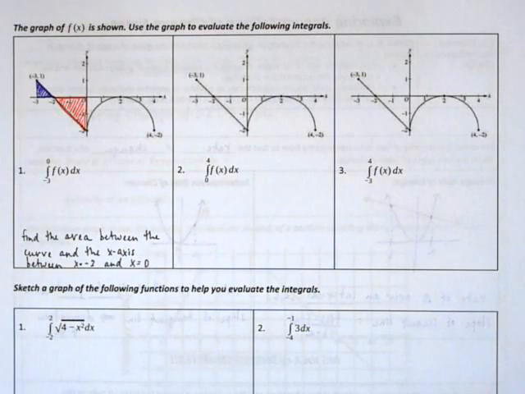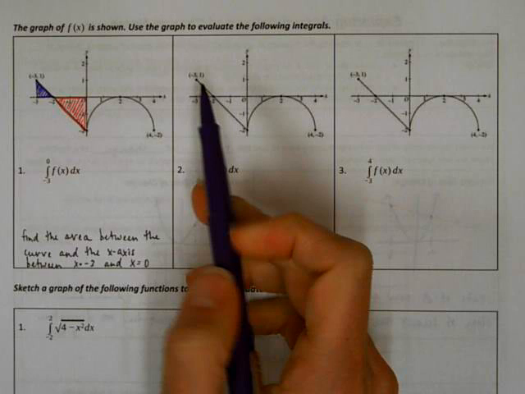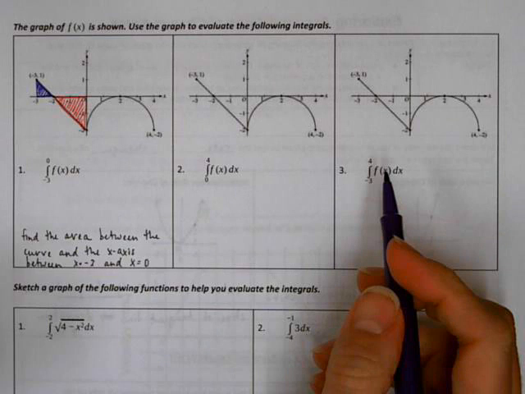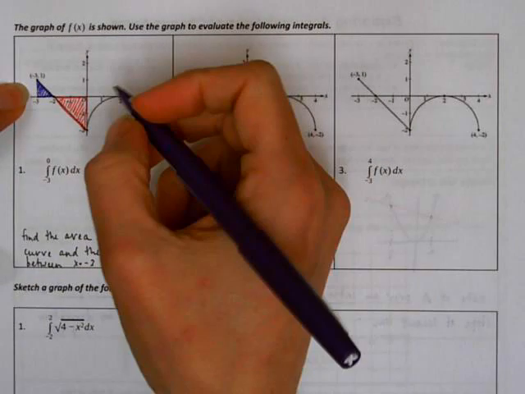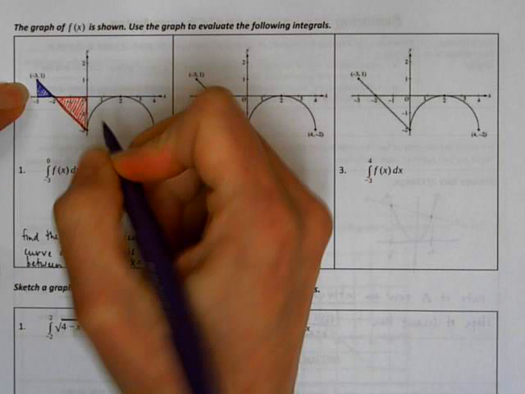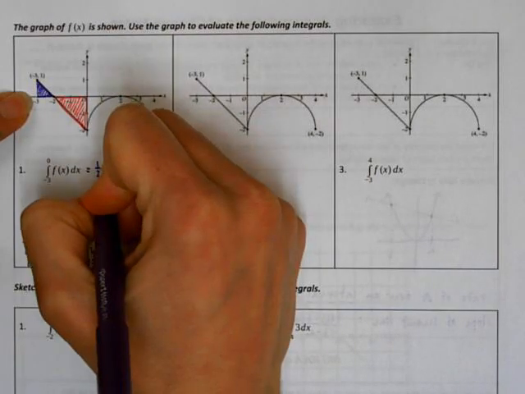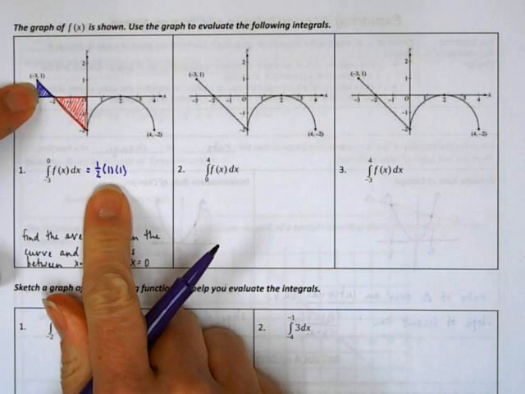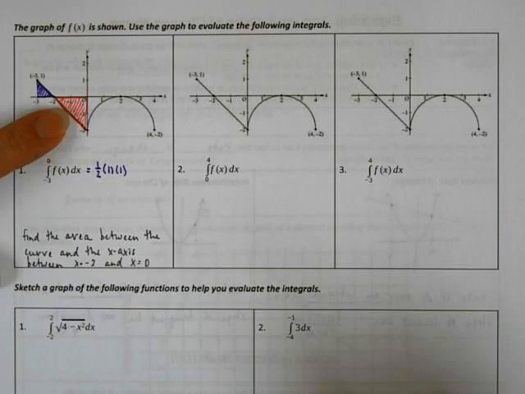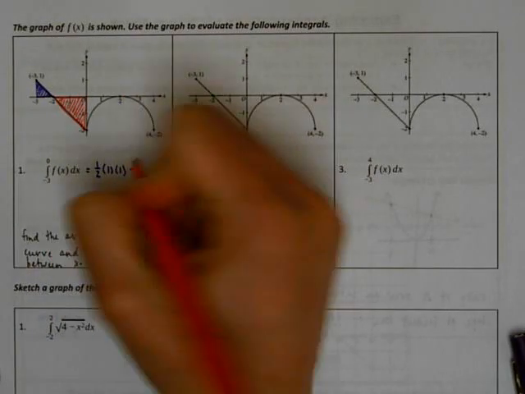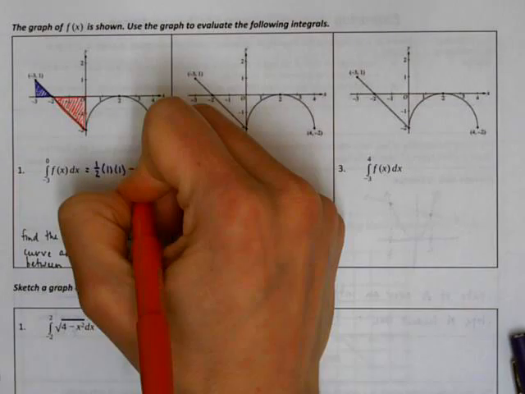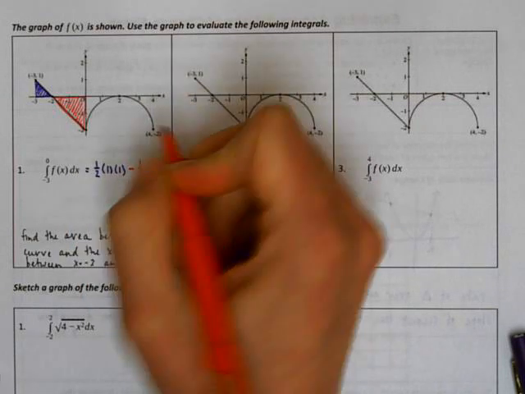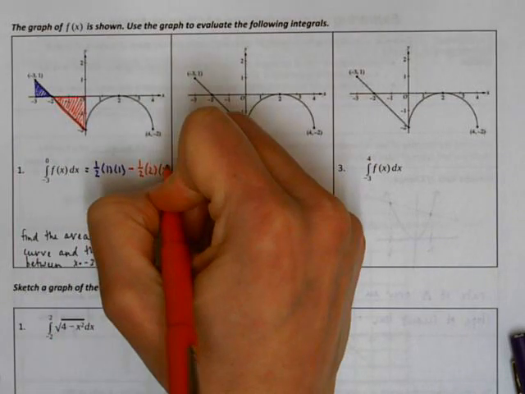So here's what I'm going to do. To evaluate these integrals right now, what we can use are just our basic geometry formulas. So in other words, I know that this is a triangle. So I know that's going to be 1/2. The base of that triangle is 1, and the height is also 1. So there's my positive area. Now this is negative, so now I'm going to have minus because it dropped below. Again, I have a triangle, so I have 1/2. The base of this triangle now is 2, and this height is going to be 2.